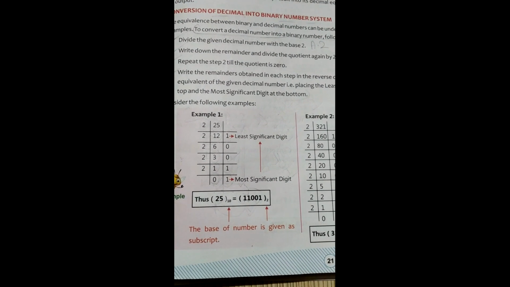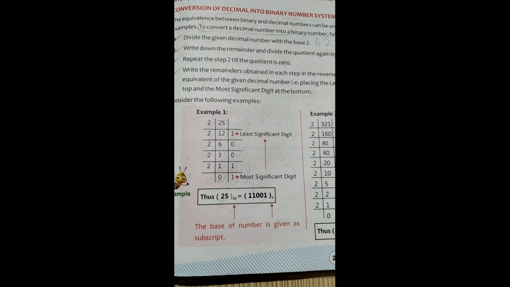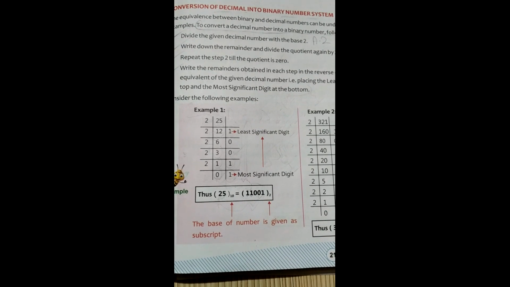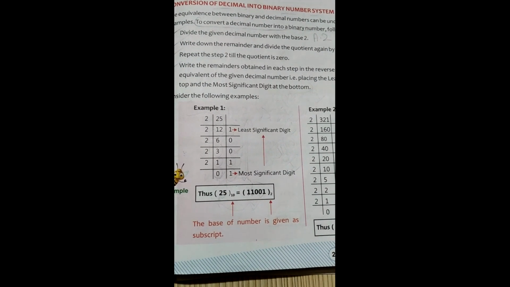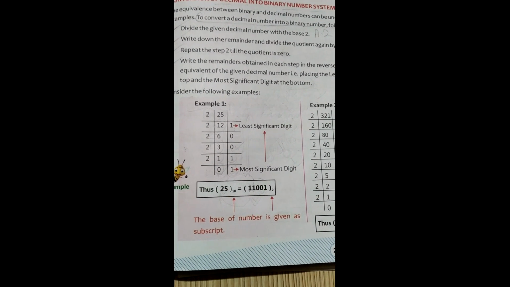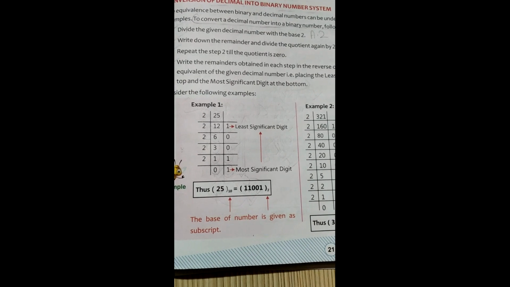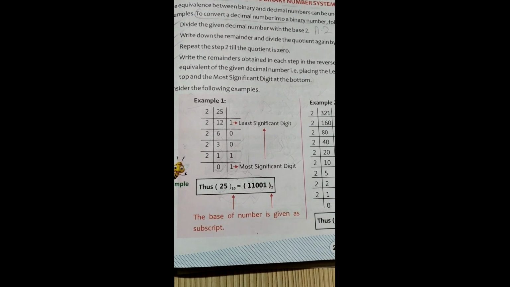The second step is to write down the remainder and divide the quotient again by 2, again and again, till the quotient becomes 0. The last step is to write the remainders from bottom to upside, in reverse order.